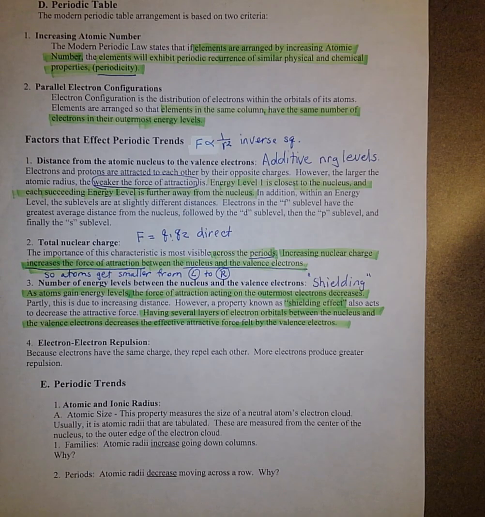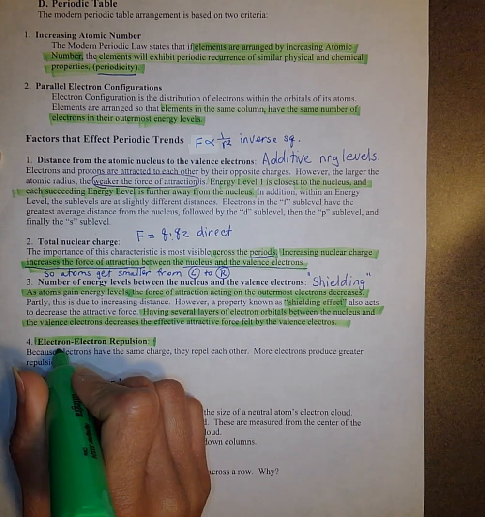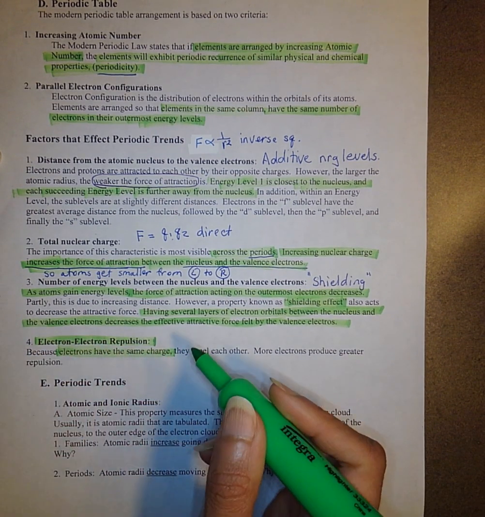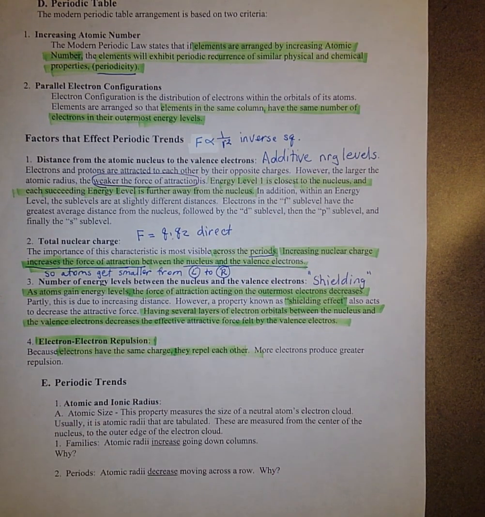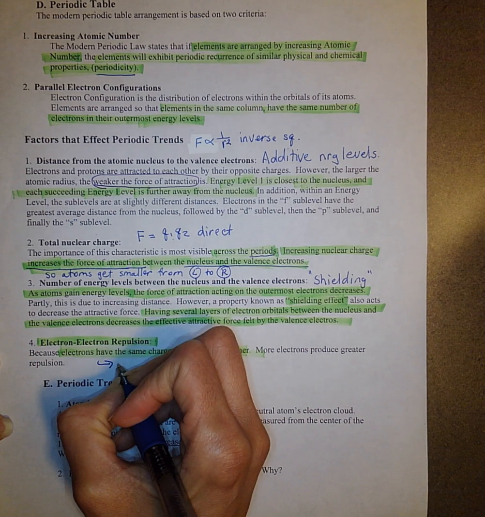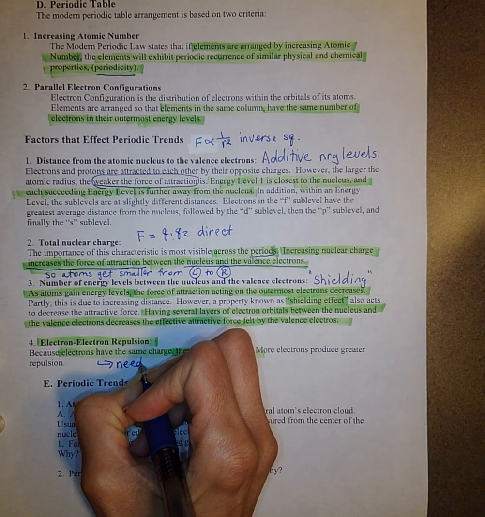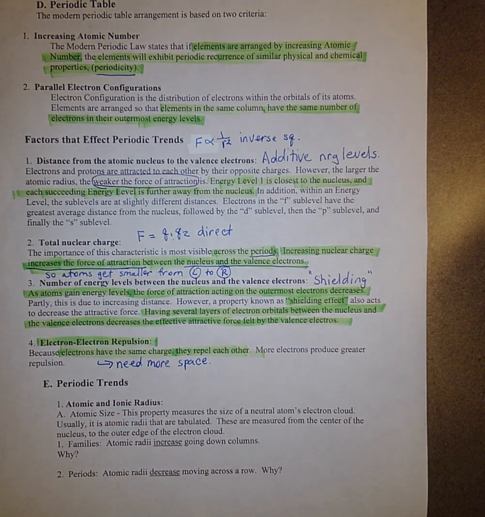And of course, when we talk about the shielding effect, we can't help but talk about the electron-electron repulsion that is going on, where electrons have the same charge. And so if they have the same charge, they're going to end up repelling one another. So in order to accommodate this, these electrons need more space. They're going to try to adjust with one another by moving around a little bit.